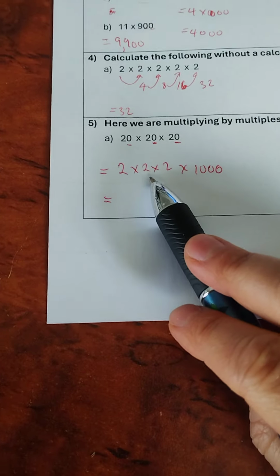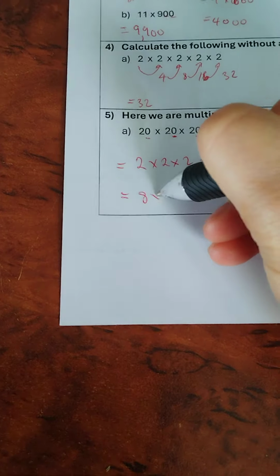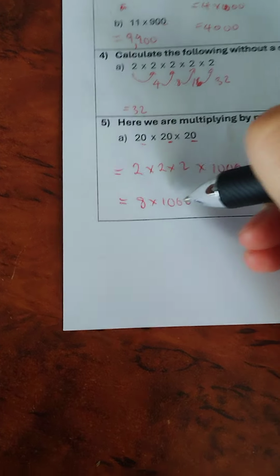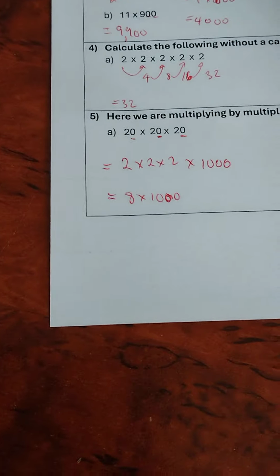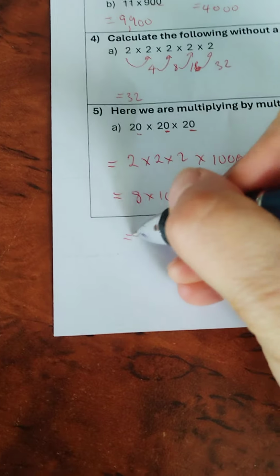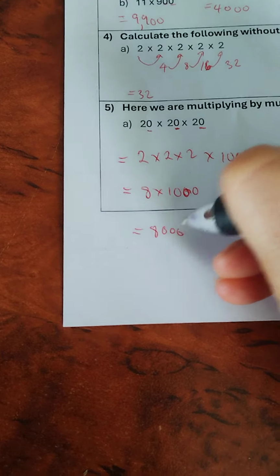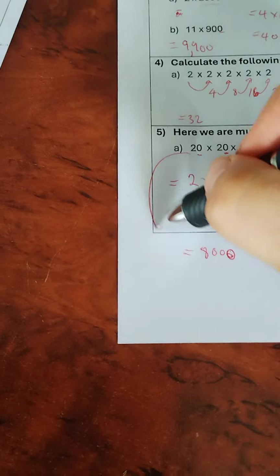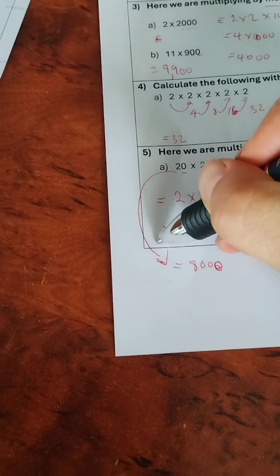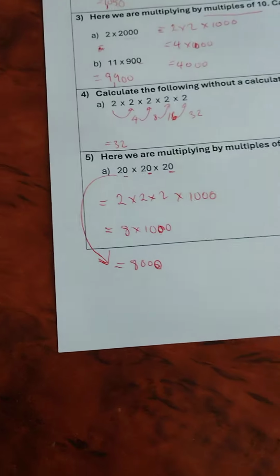Now, 2 times 2 is 4, times 2 is 8. So I'm left with 8 times 1,000. Oops, sorry, that's a 0. And just like multiplying by powers of 10, we just write 8 and 3 zeros. And there's my final answer. So we can get from here to here without having to write these steps down and doing it mentally. So let's practice with the next one.